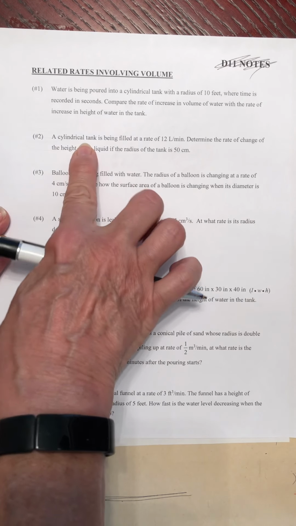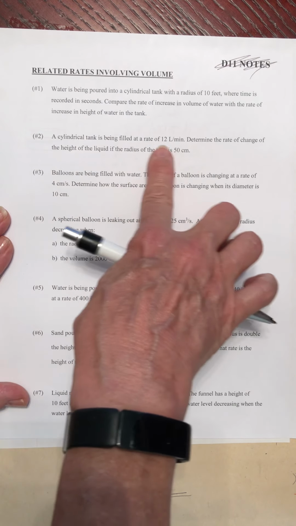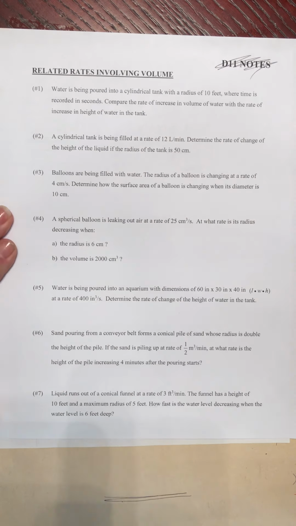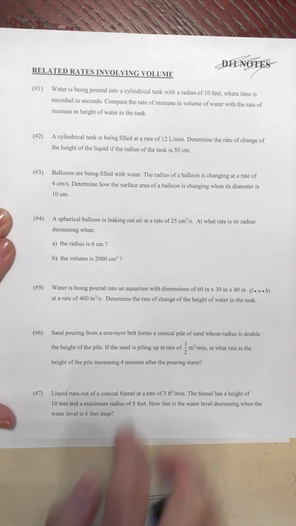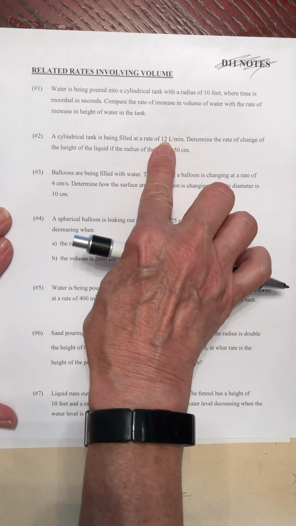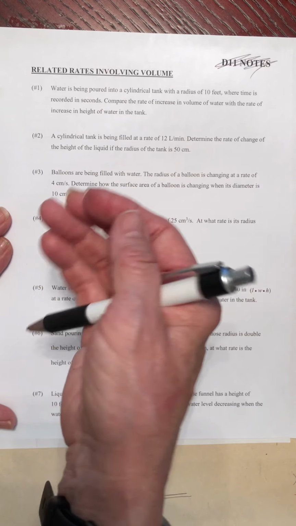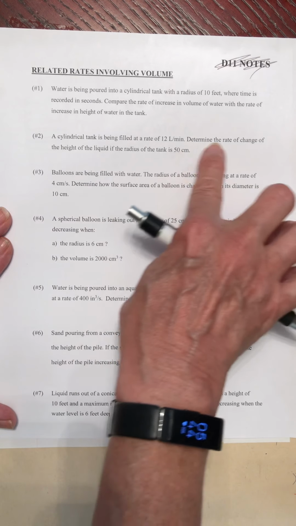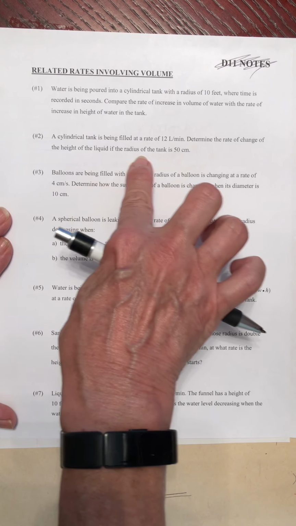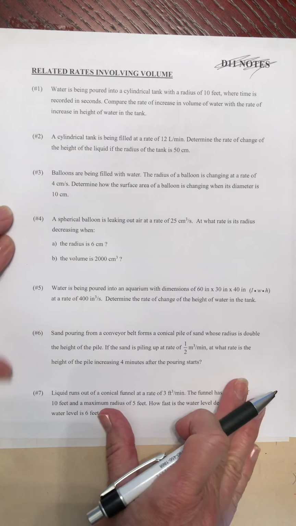Part 2, or the next question here, is more specific. It says we do have a cylindrical tank. It's being filled at a certain rate. So this idea of liters, that's a volume or capacity quantity. So I need to do some changing there before I continue, but it's being filled. So the volume is increasing. Determine the rate of change of the height of the liquid if the radius of the tank is 50 centimeters.